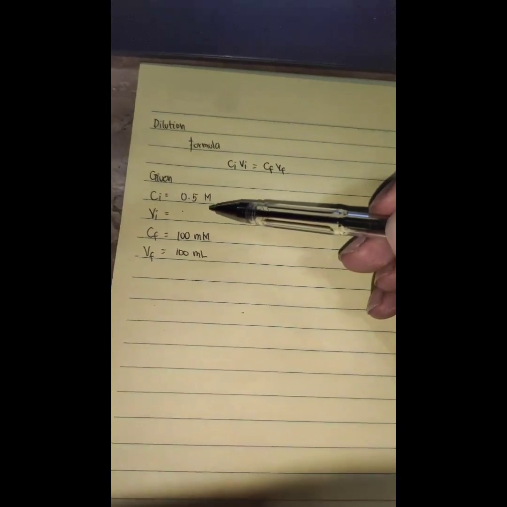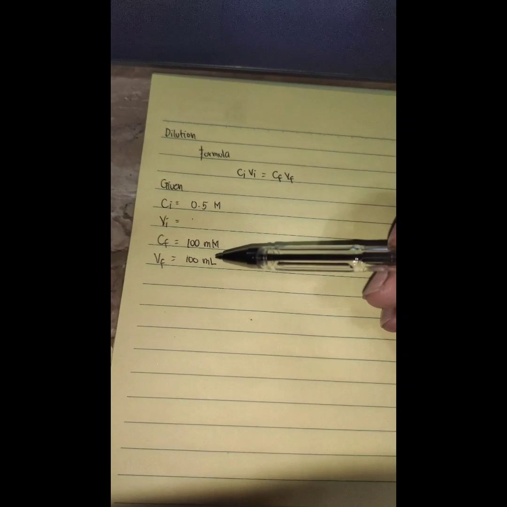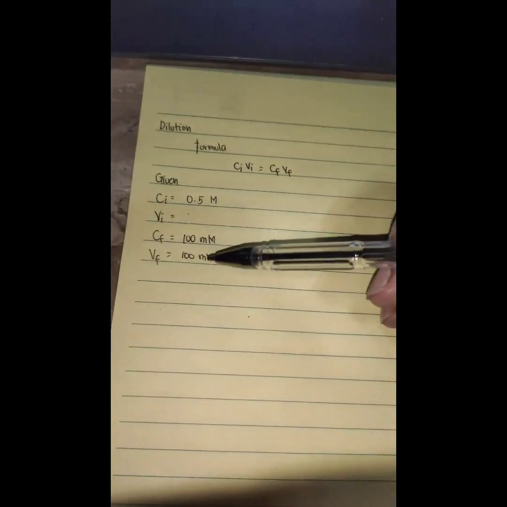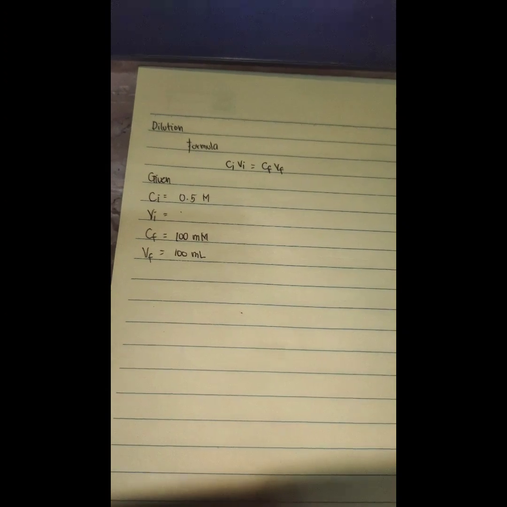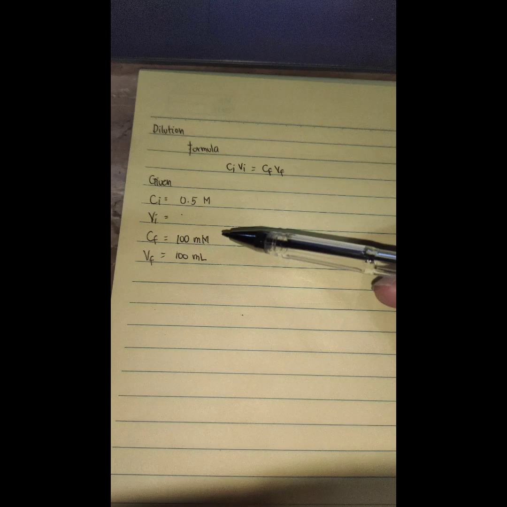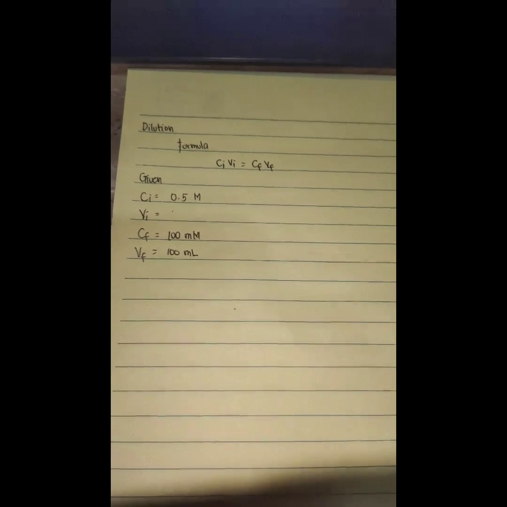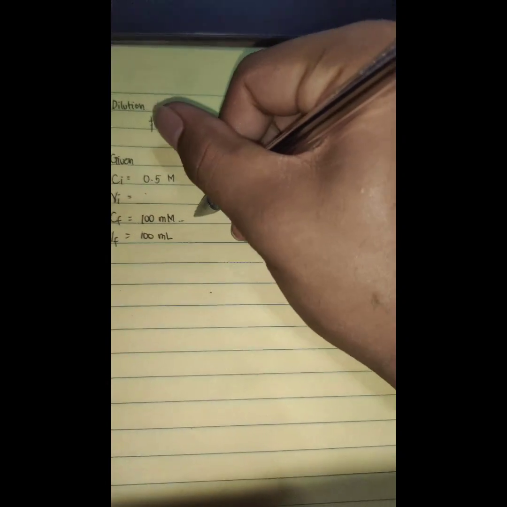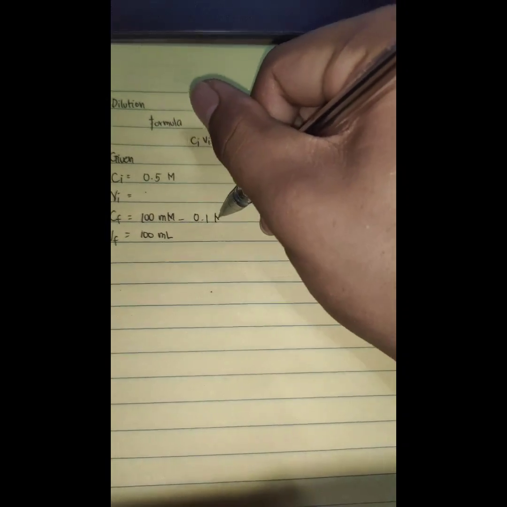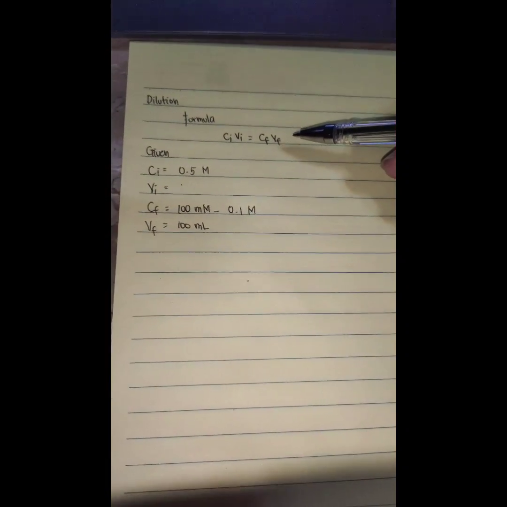The givens are, our Ci is 0.5 M, the Cf is 100 mM, and our Vf is 100 ml. We need to convert our Cf into moles, so we need to divide 100 by 1000. So we are going to get 0.1 mole. Then we're just going to apply the givens in our formula.